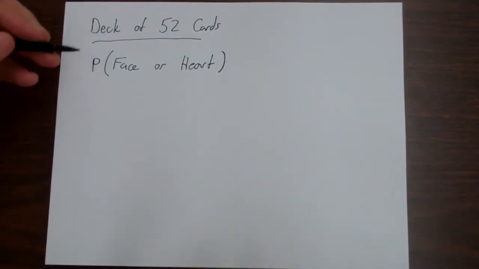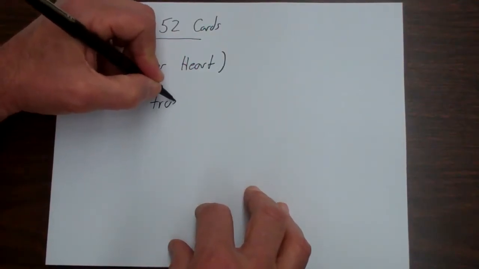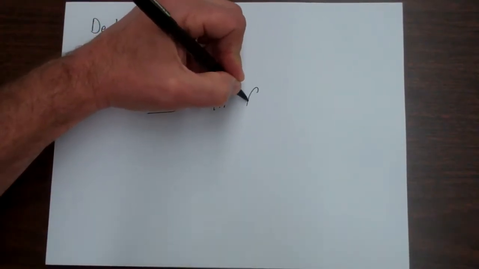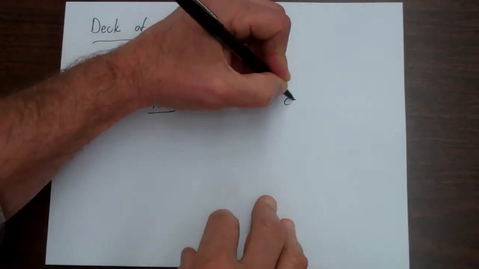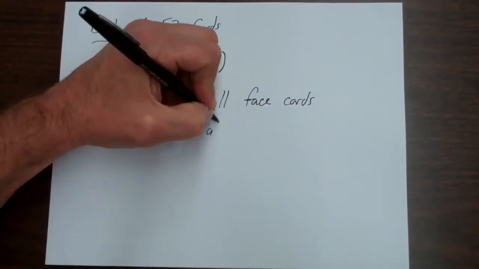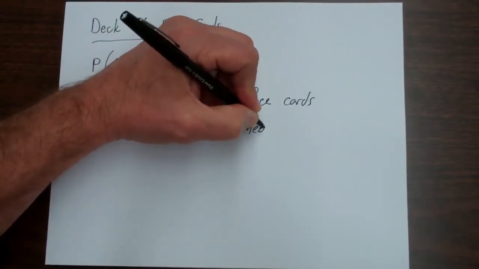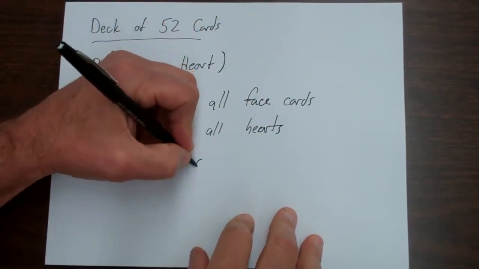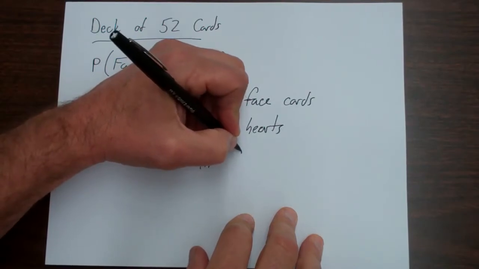Well, that's true for all face cards. It's true for all hearts. And it's also true for all face cards that are hearts.